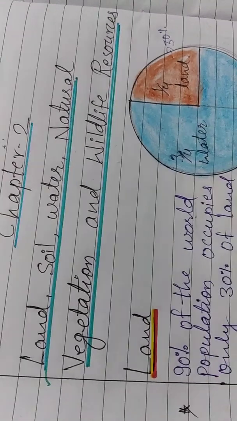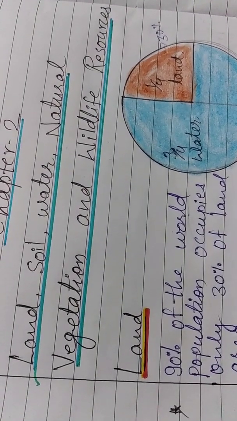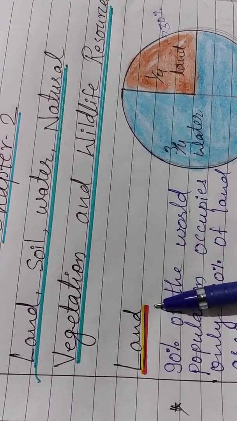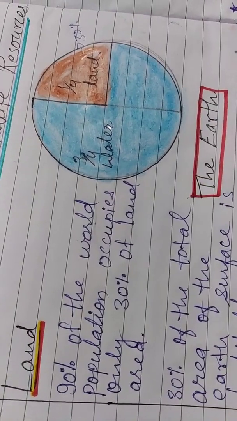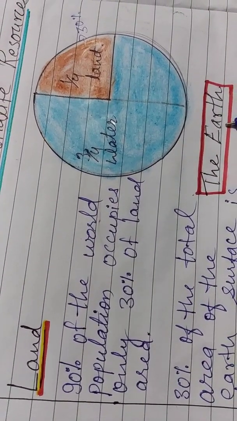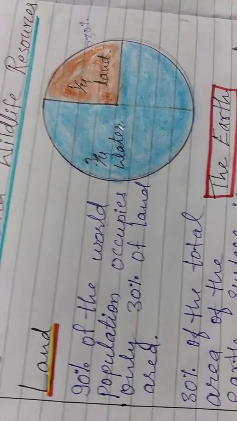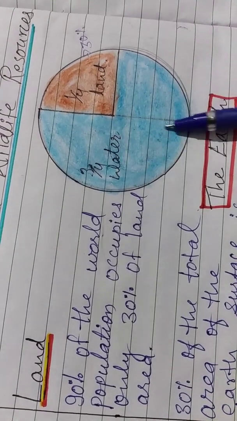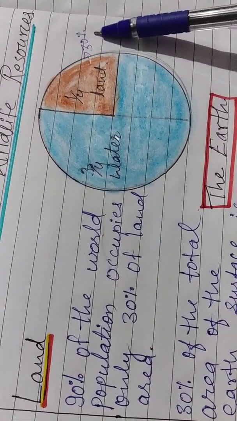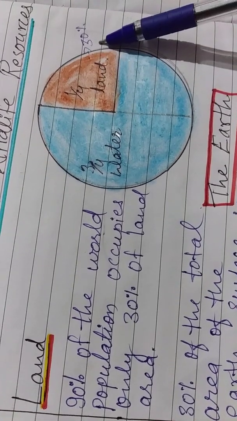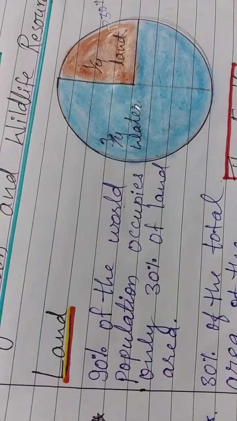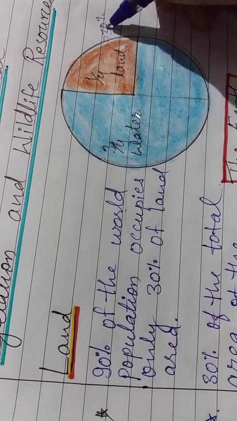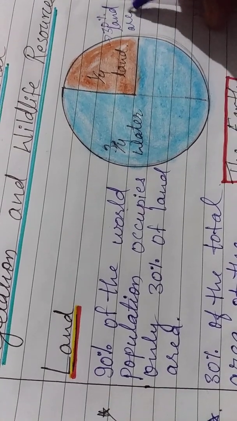First topic is land. Land is the solid crust and hard top layer of the earth that is made up of rocks and minerals. First, you see the picture of the land, the picture of the earth. Our earth is made up of land and water. Three-fourths of the earth's surface is covered with water and one-fourth is covered with land. In this one-fourth part, 90% of the world's population occupies only 30% of the land area.